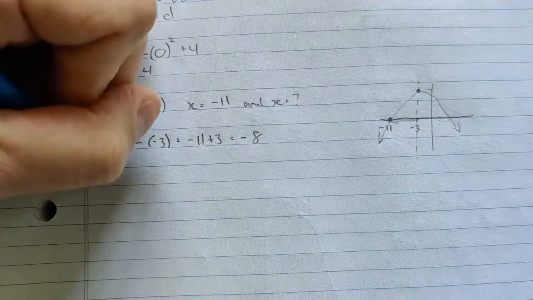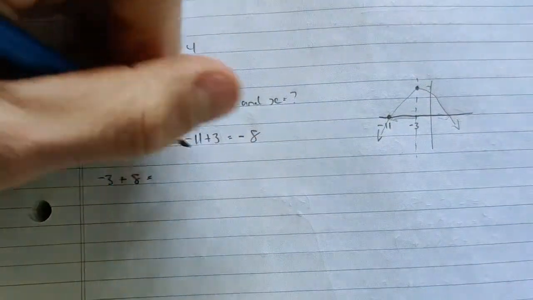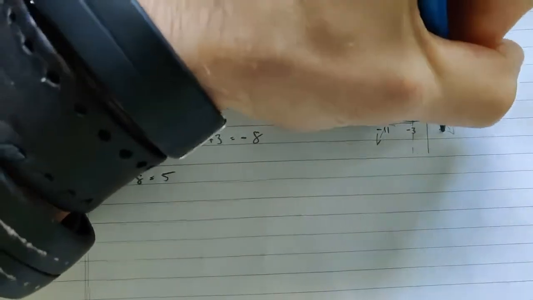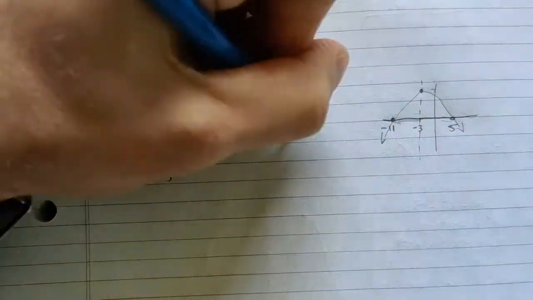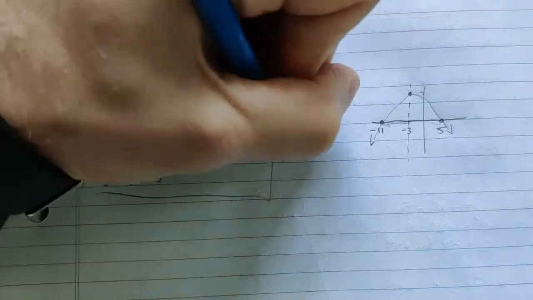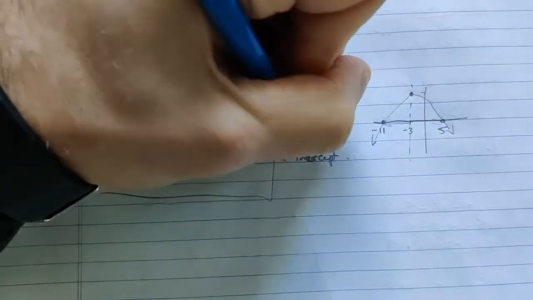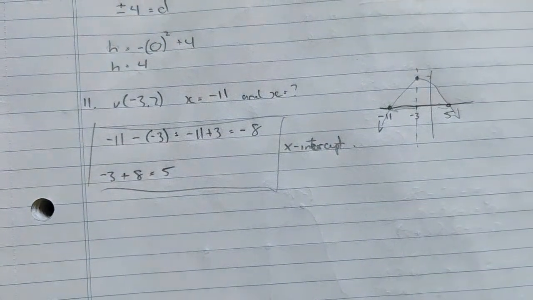So what is -3 plus 8? Well, -3 plus 8 is going to give us 5. So this point here must be at 5. This is what we use to find the x-intercept. So that found our second x-intercept. Now we have our two x-intercepts, -11 and 5.